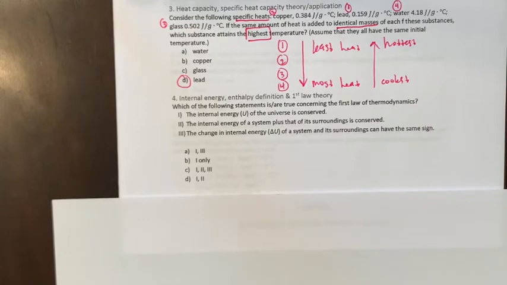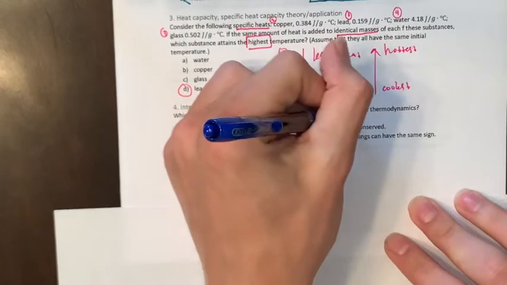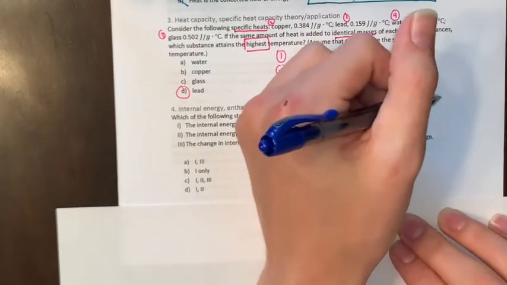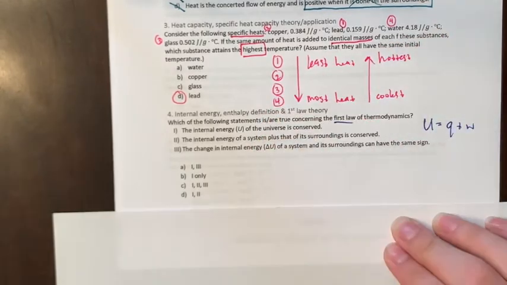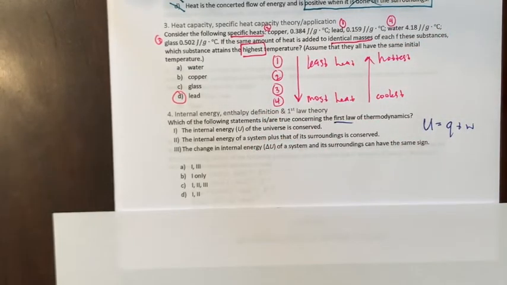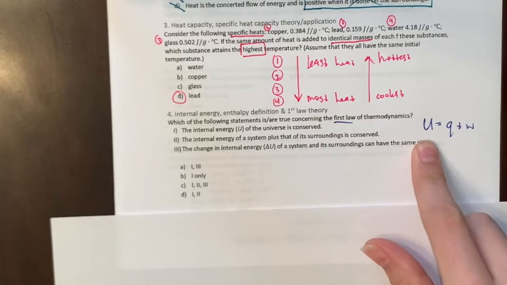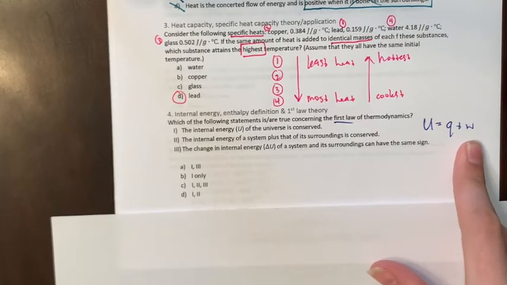We are told: which of the following statements is or are true concerning the first law of thermodynamics? In terms of remembering the first law of thermodynamics, it's a very simple little equation. If you remember this little equation, you're going to be set because it tells you a whole lot of things. ΔU equals Q plus W. U is the energy, Q is the heat, and W is the work.